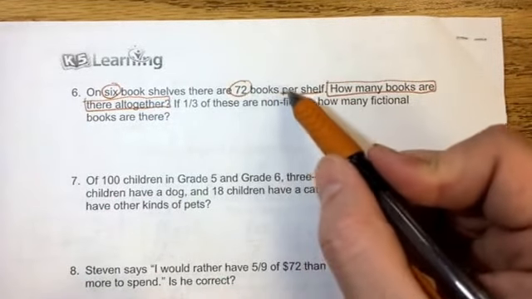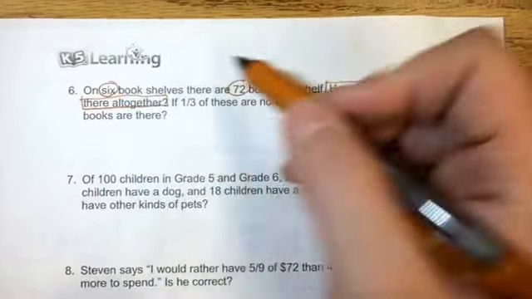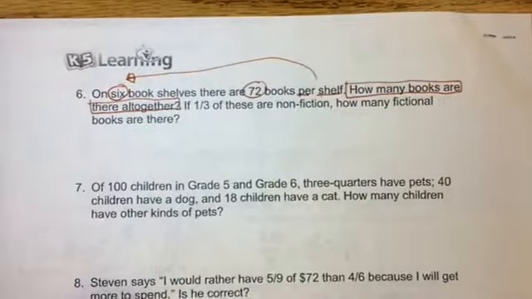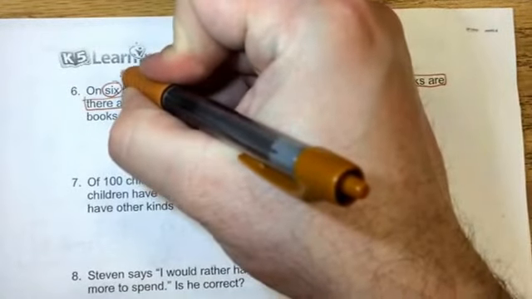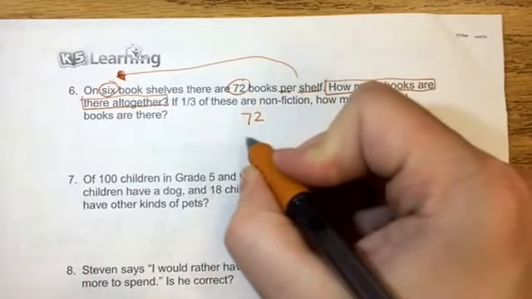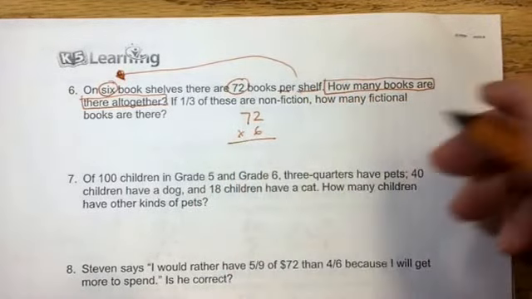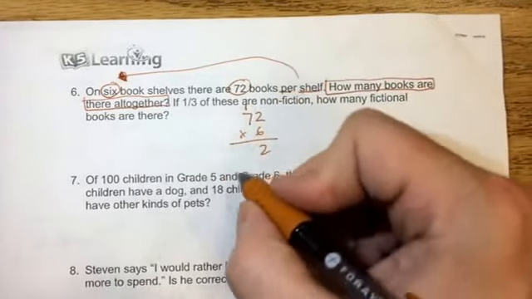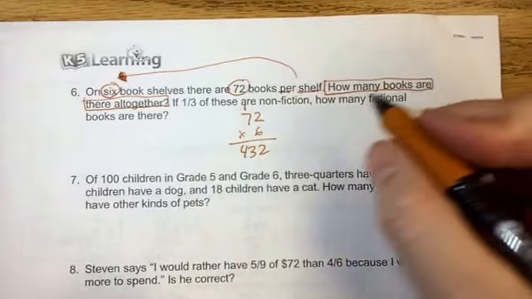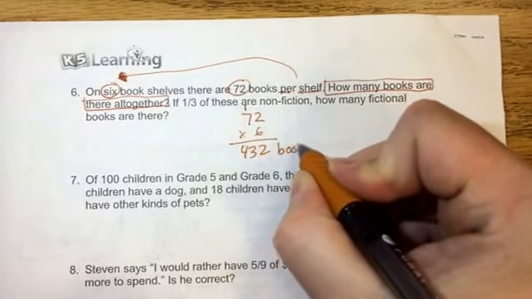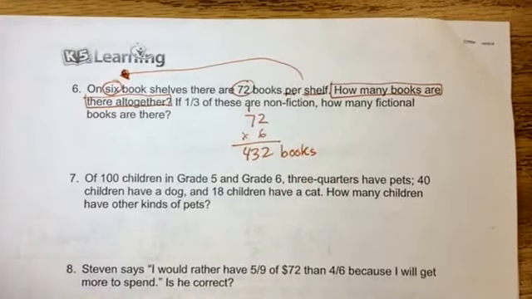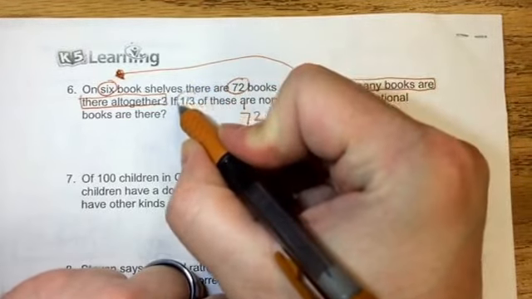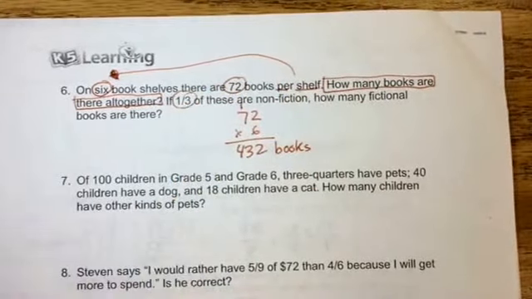If there are 72 books per shelf and I have 6 bookshelves, I'm just going to take those 72 books and multiply by 6. So 72 books times 6. 6 times 2 is 12. 6 times 7 is 42, plus 1 is 43. I know that I have 432 books on my bookshelves. Now, if 1/3 of these books are nonfiction, how many fiction books are there?